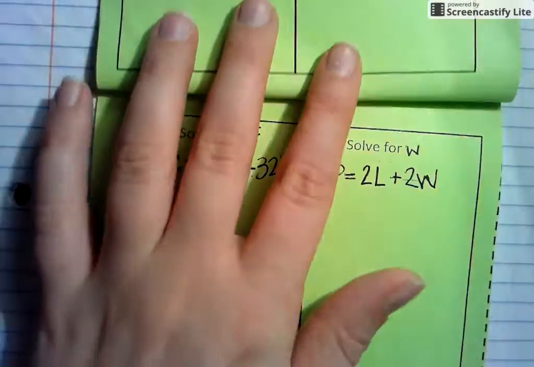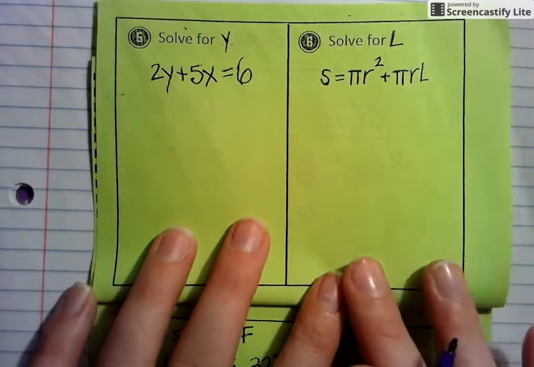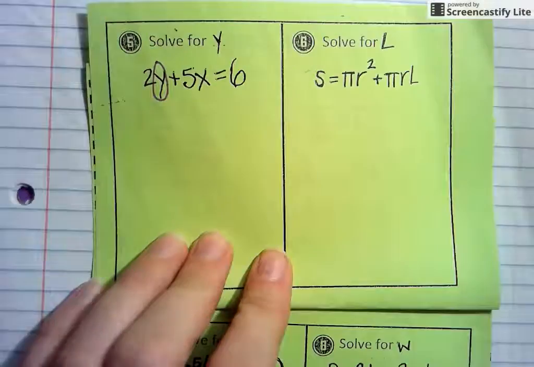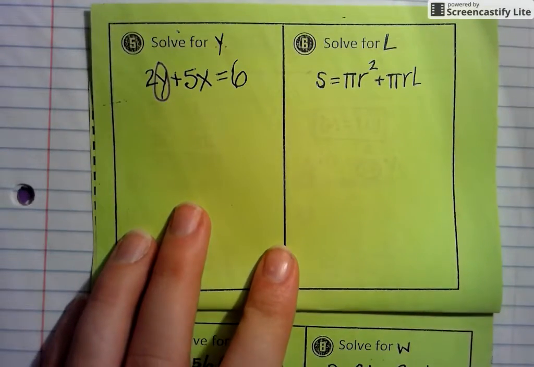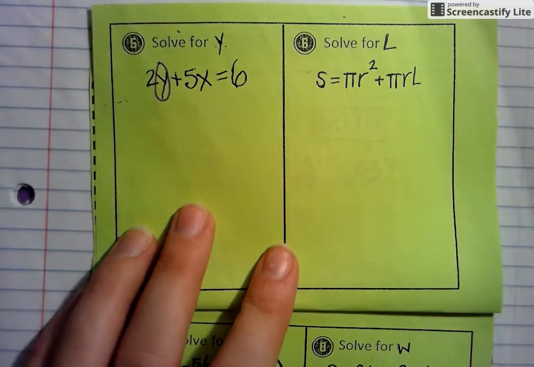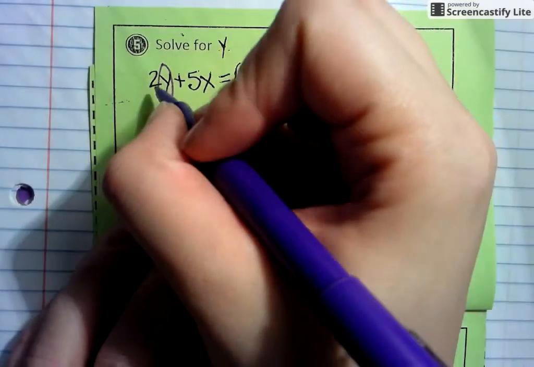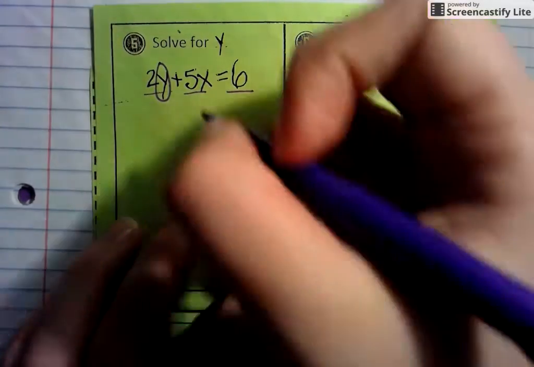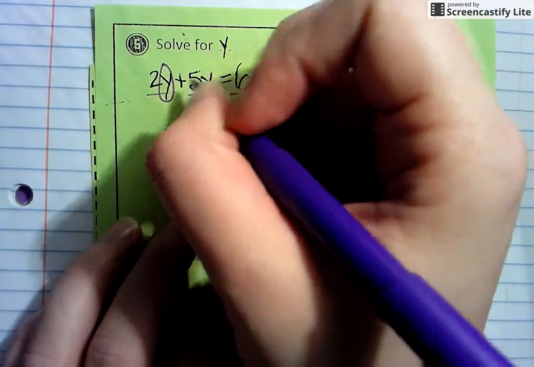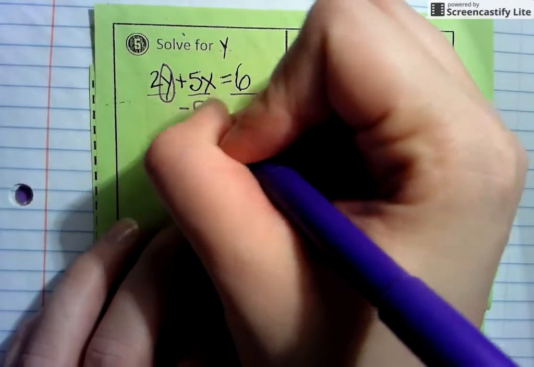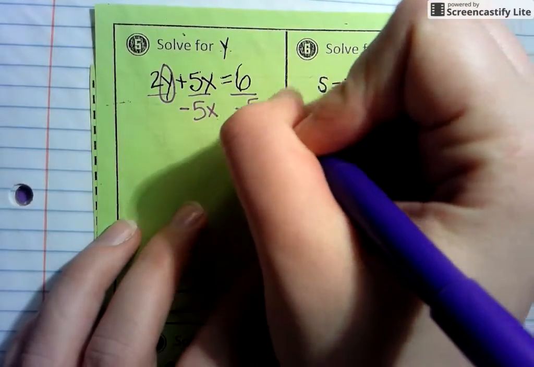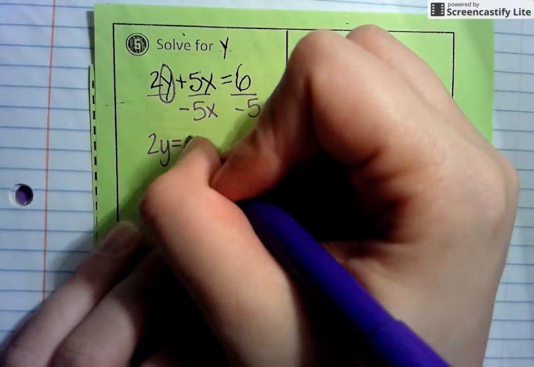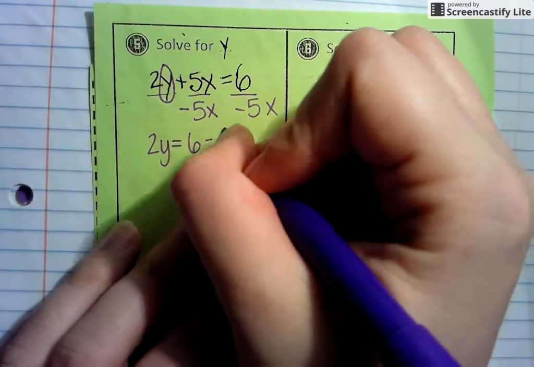We're going to now try multi-step equations. And with that, you're trying to get y by itself, so I'm going to circle that. Now, like multi-step, you want to undo the subtraction or addition first. So in this case, I have this term, and this term. So I have 3 terms. I want to get rid of this whole term right here because I want to try to get y by itself. So I'm going to subtract 5x from both sides. So I have 2y equals, now I'm going to write this as 6 minus 5x.